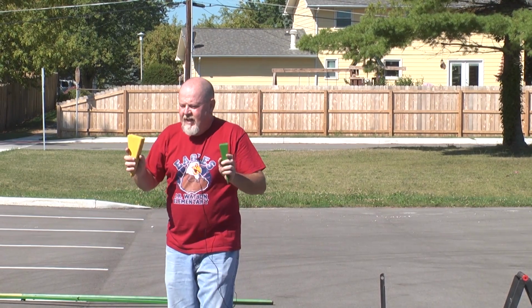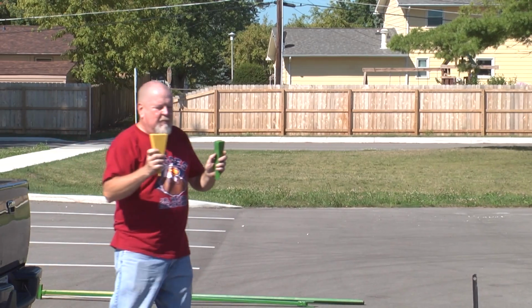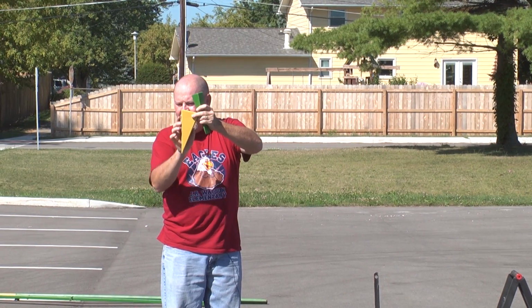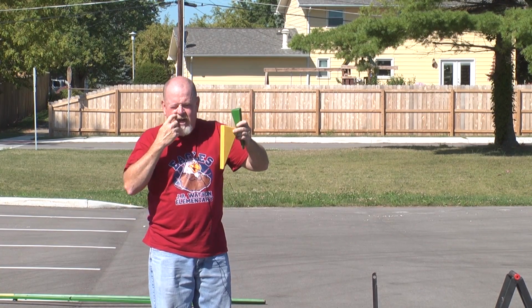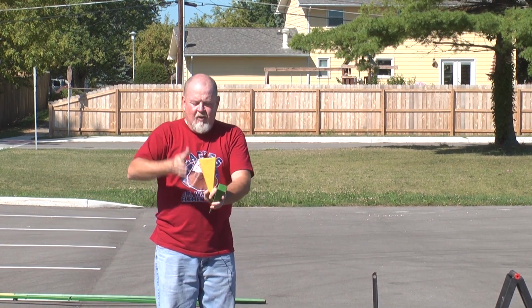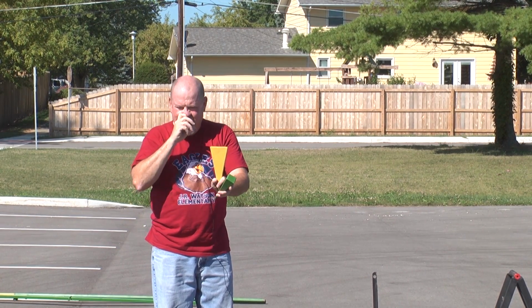So really, this is a little bit different simple machine. The mechanical advantage is determined by the angle, okay? And really, all a wedge does is change the direction of force. We hit down on it, and it pushes out, okay?